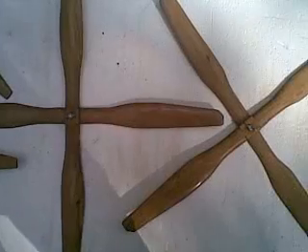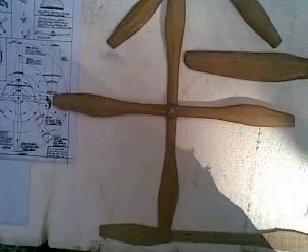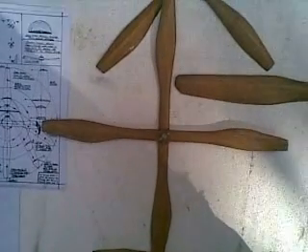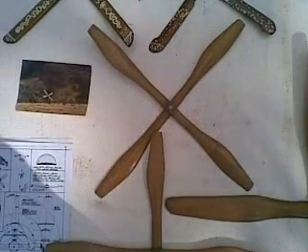The big ones are 2 foot diameter, so they're actually 3.142 square foot disc area. And the little ones are 17.2 inches diameter, so their disc area is 1.618 square feet. So they're Phi boomerangs.